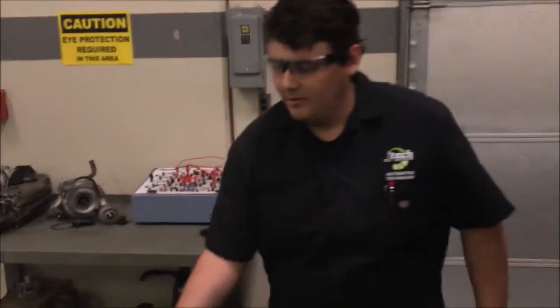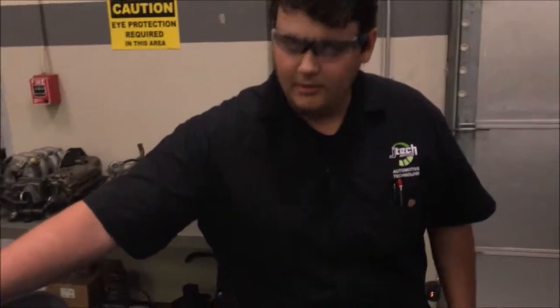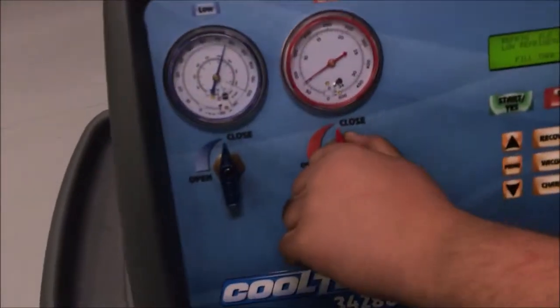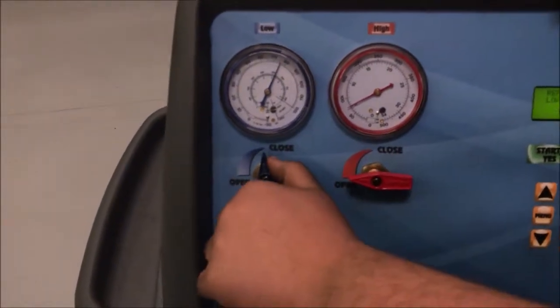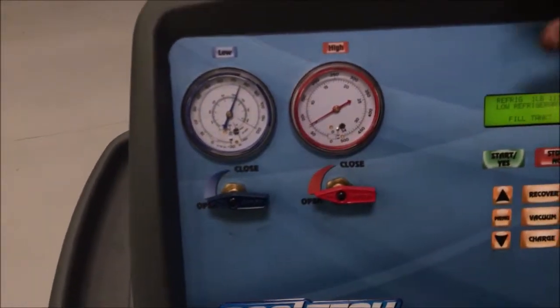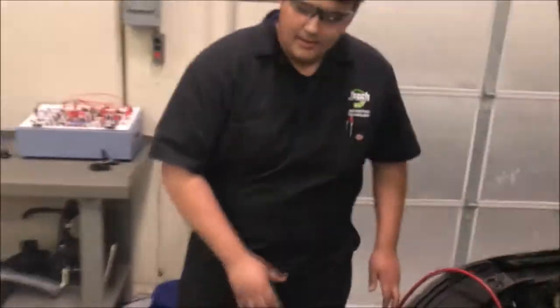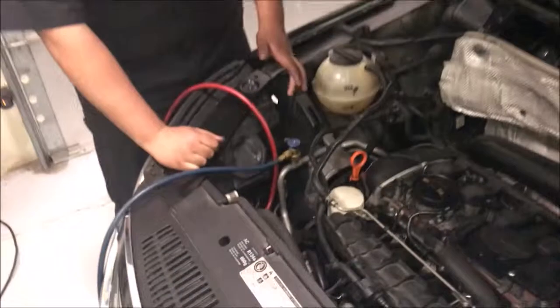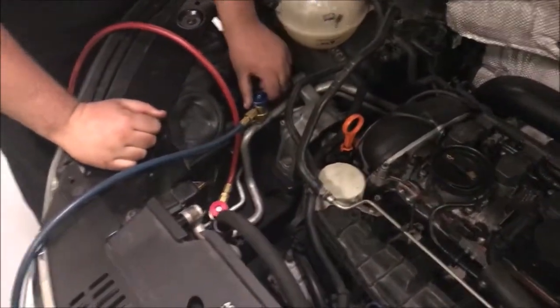And as we can see, we can look at our gauges on the machine. They're still closed, so they're not going to read any pressure. So what we can do is open them. Alright, now the lines are connected to the gauges. So we are reading on the gauges. Now before we can do that, we have to open these up.